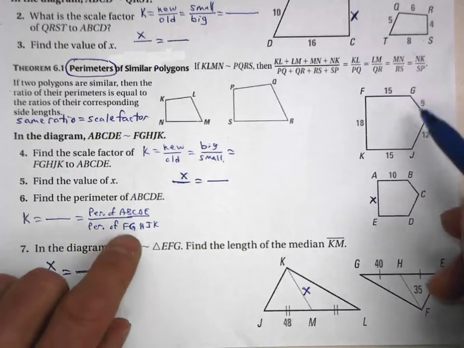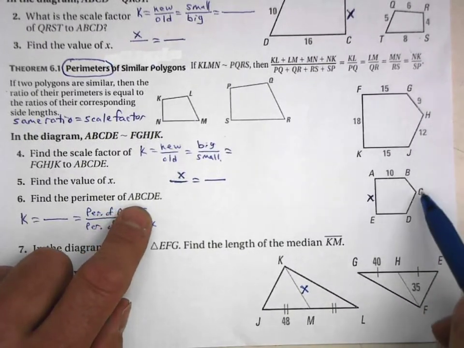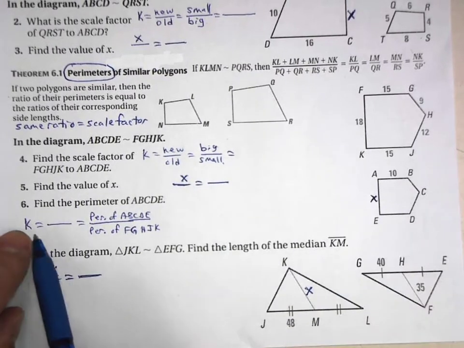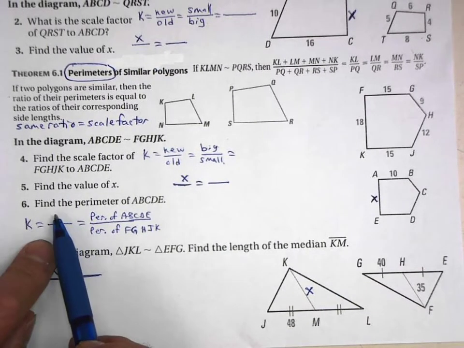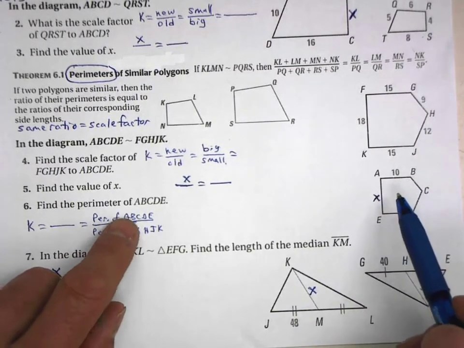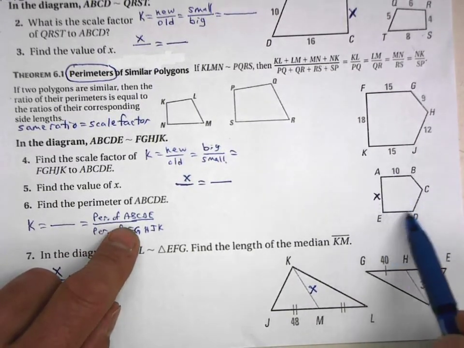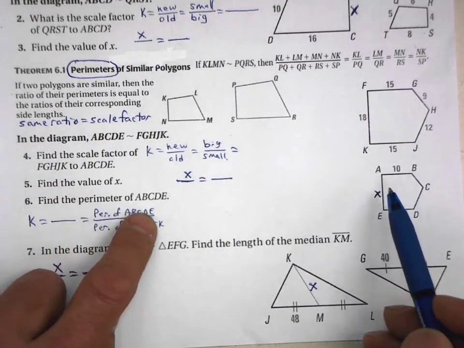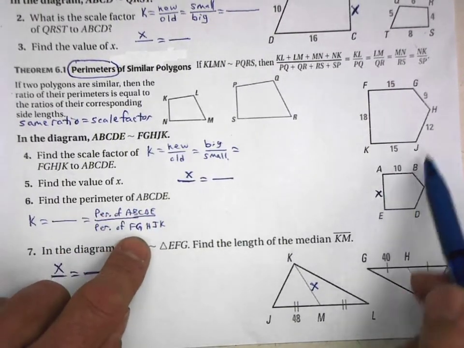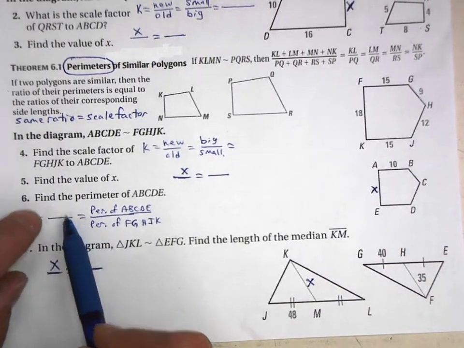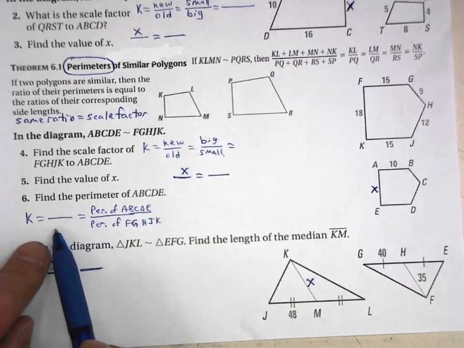And now they want us to solve for the perimeter of this smaller one. And so we know the scale factor, and you've already figured out the scale factor. Make sure that if you're going to use what I have here, the perimeter of the smaller one over the perimeter of the bigger one, this number up on top is smaller than the number on the bottom.